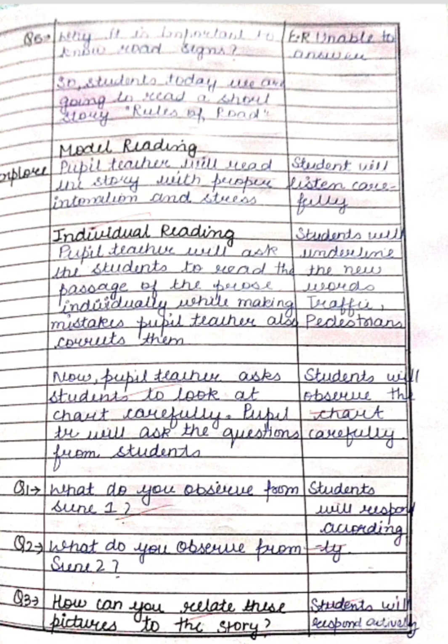So students, today we are going to read a short story related to the rules of road. This is how the English lesson has to be explained in the lesson plan as well as in the demo lesson. So first is model reading. It's just similar to the RCM but a little bit different. So here, first of all, is model reading by the teacher, and then individual reading by the students.